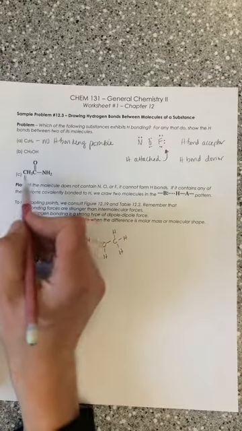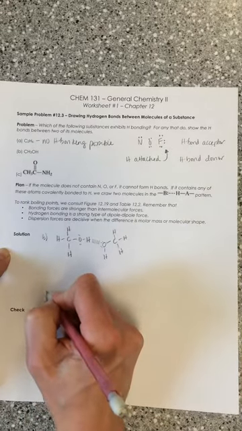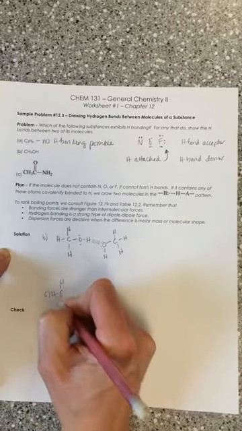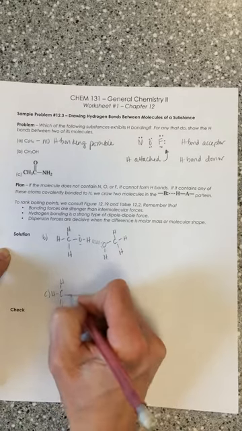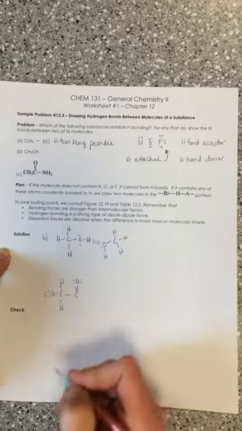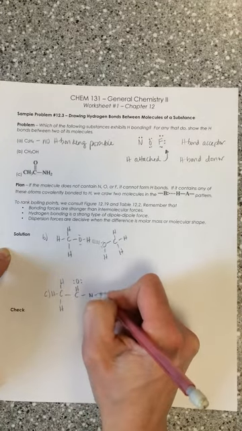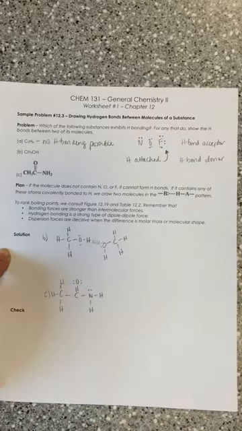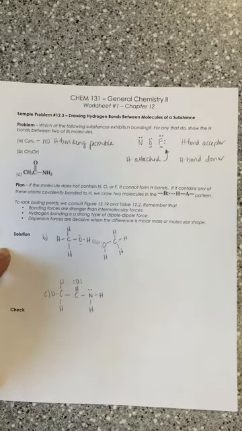Let's look at our last example here. In this case, let's do the same thing. Let's draw out this molecule just so we can see all of the atoms that are possible here. So drawing proper Lewis structures is a critical skill for thinking of many aspects of intermolecular forces.